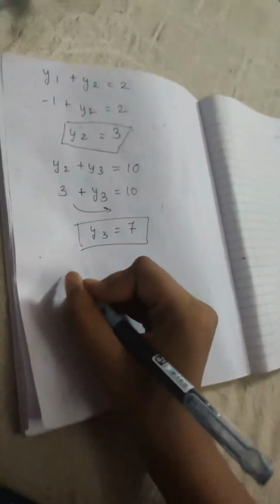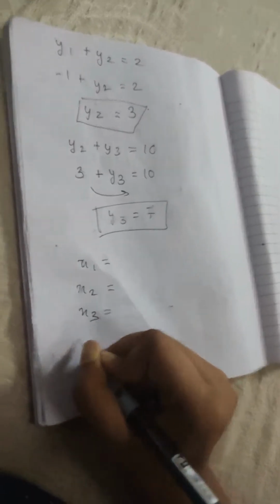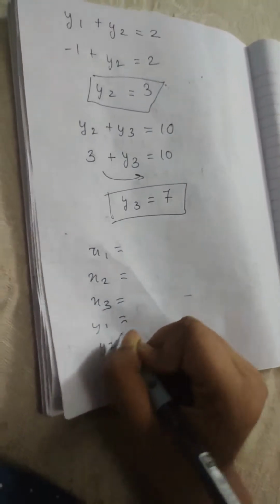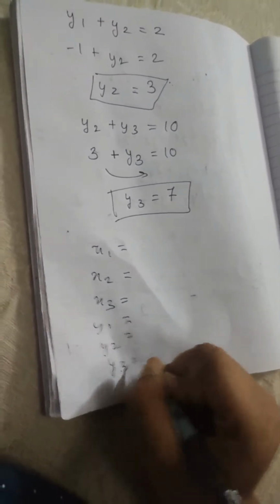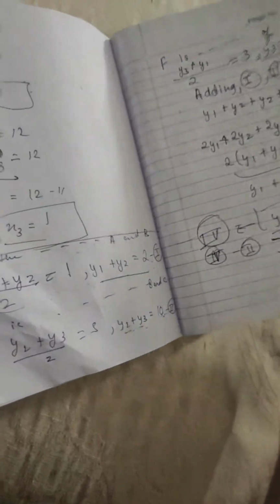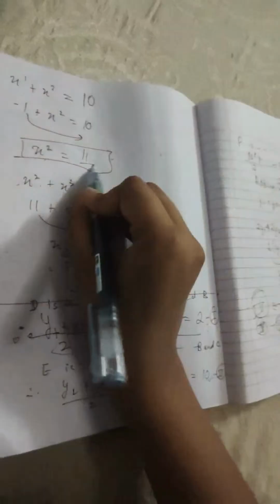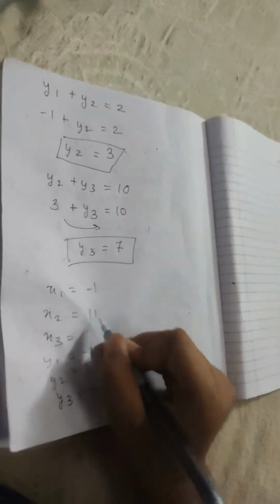Now we will write all the values x1, x2, x3, y1, y2, y3, every value. So y3 is 7, y2 is 3, and y1 is minus 1, and x1 is minus 1, x2 is 11, and x3 is 1.